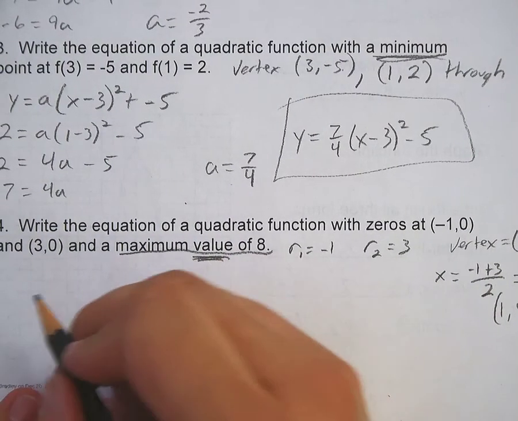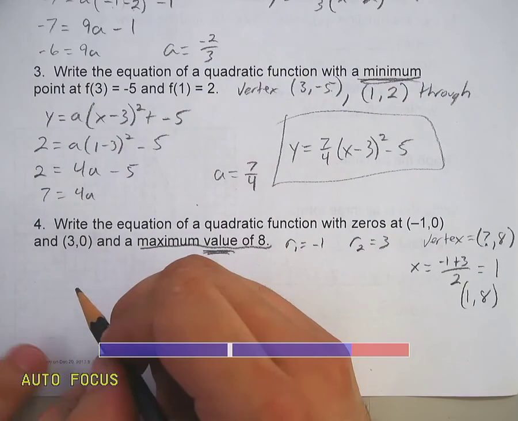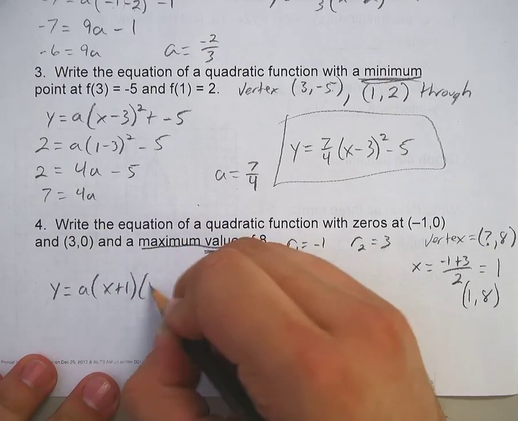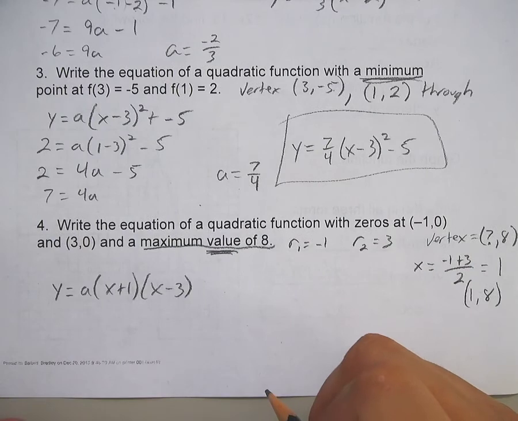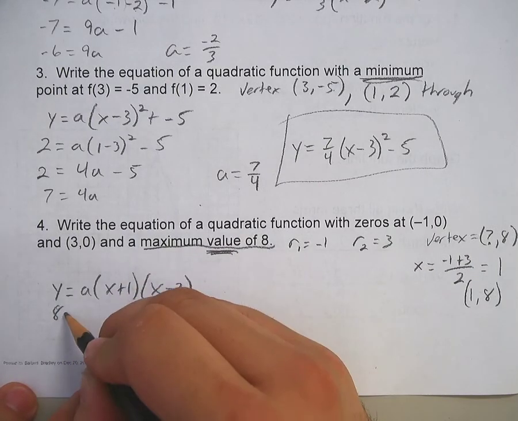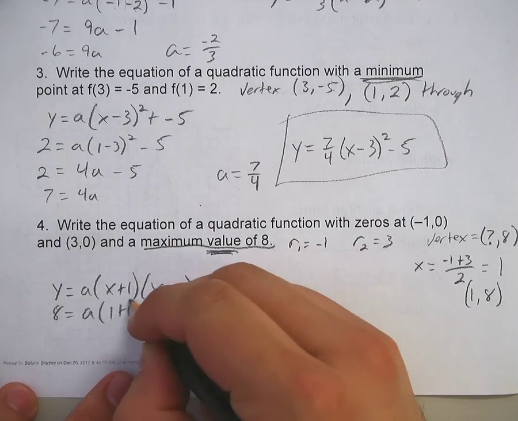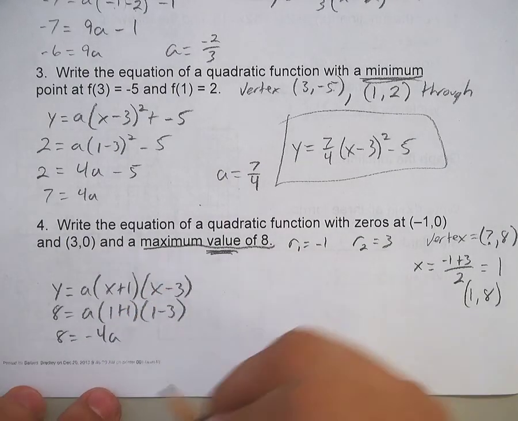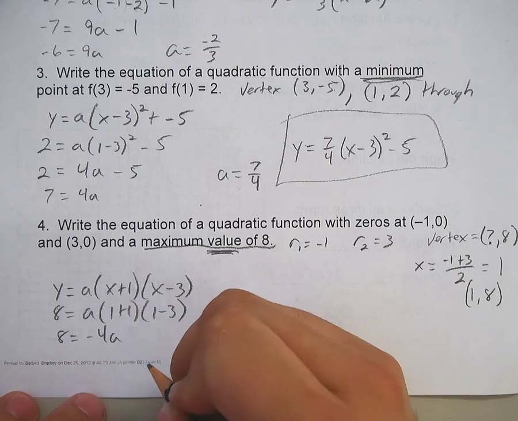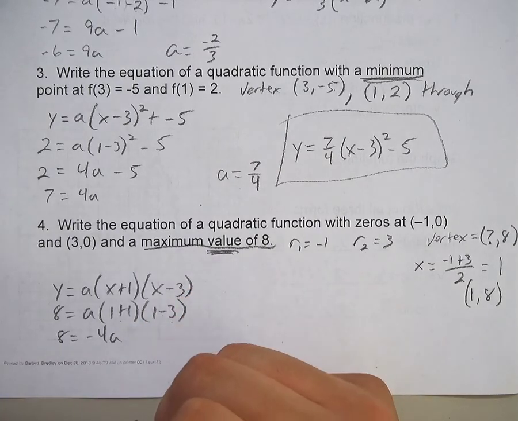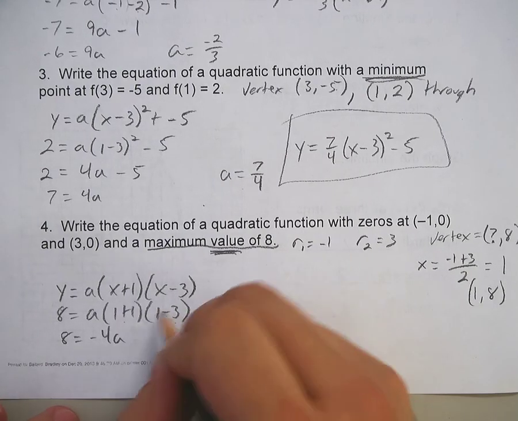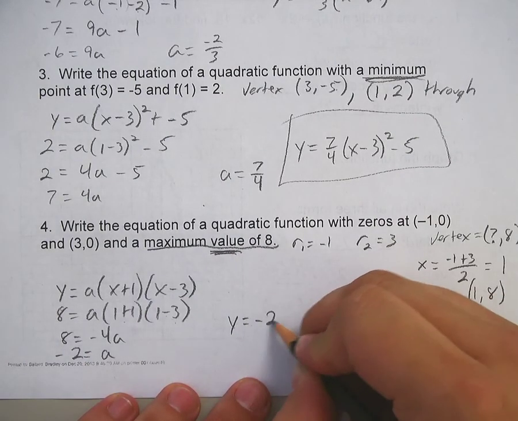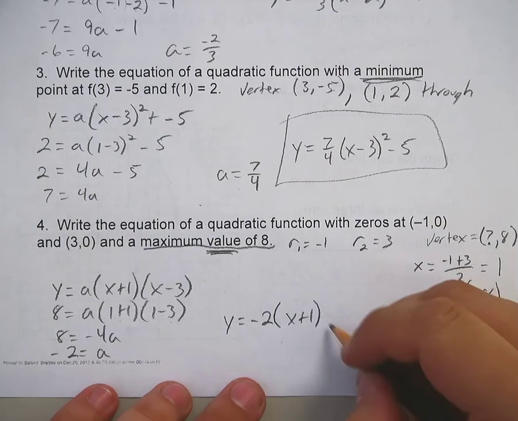So let's see what we got here. We've got, let me back up just a hair. Y is equal to a x plus 1 x minus 3. Remember, those signs will flip in here. And I've got a point of 8 and 1 plus 1, 1 minus 3. 8 equals -4a. That's going to come from the, wait, 1 plus 1 is 2, -2, so -4. A is -2. Y equals -2 x plus 1 x minus 3.